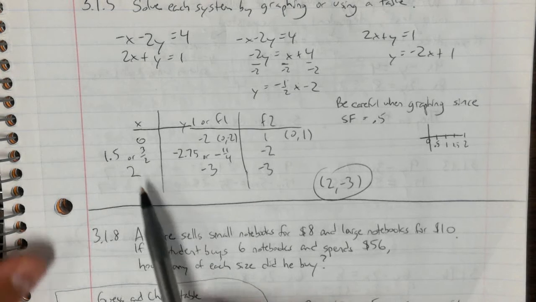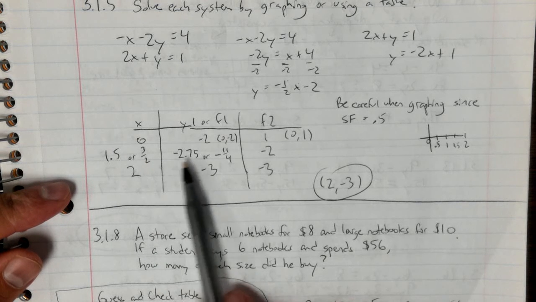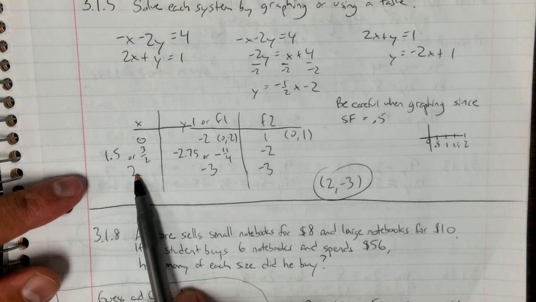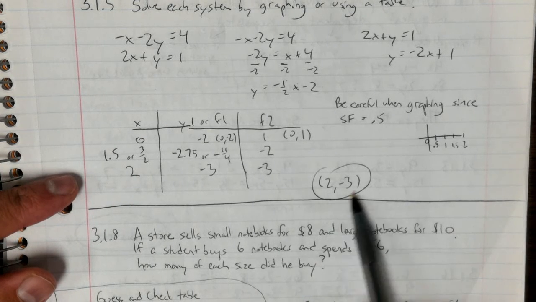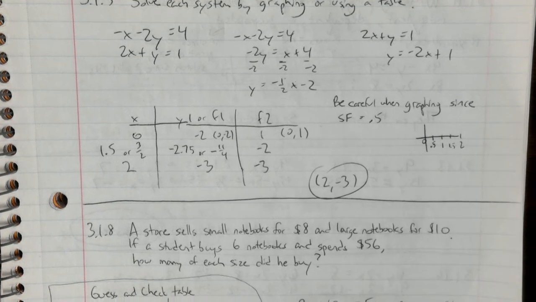And then I just tried a random number, 1.5, which is the same as 3/2. I got that they were different. And then I used 2, and both were -3. And because of that, you get 2, -3 for your answer.